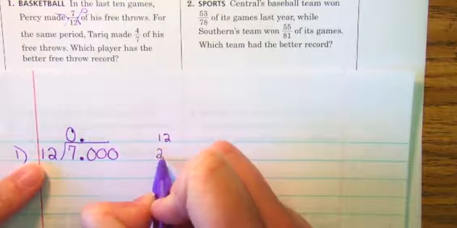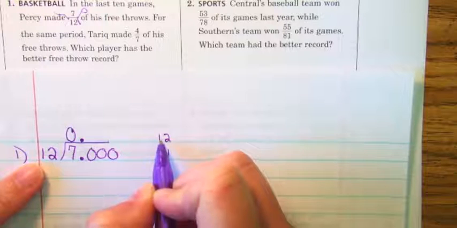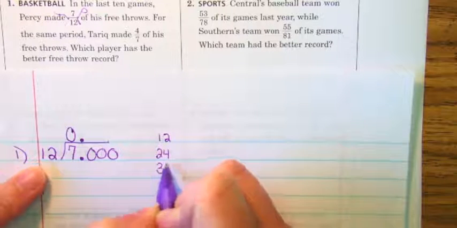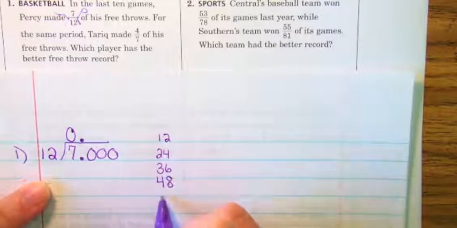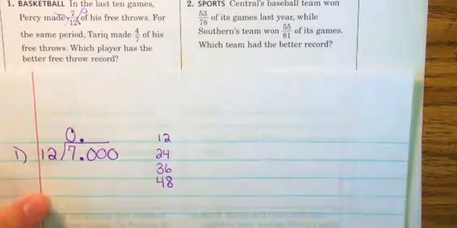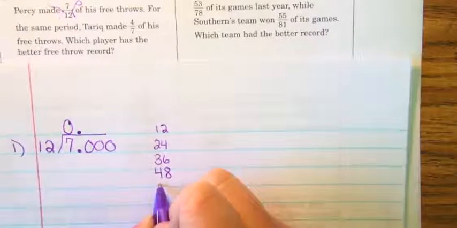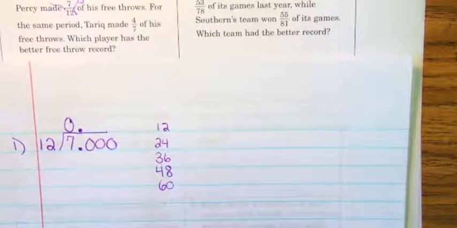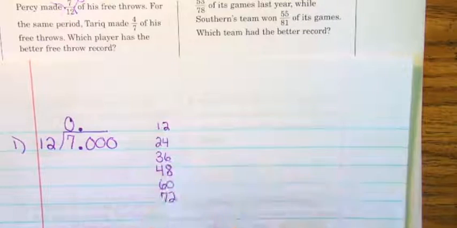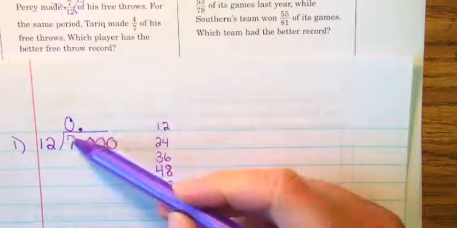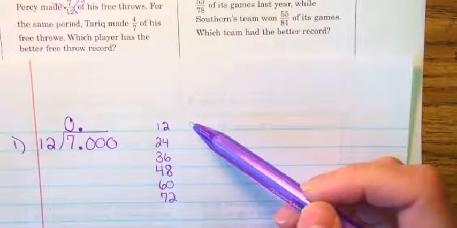12, 24, so I'm adding 12 each time. 36, 36 plus 12 is 48. 48 plus 12 is 60. Oh, I can see I'm getting closer. 60 plus 12 is 72. Ooh, so that's too many. So let's count how many groups we were able to get without going over 70.